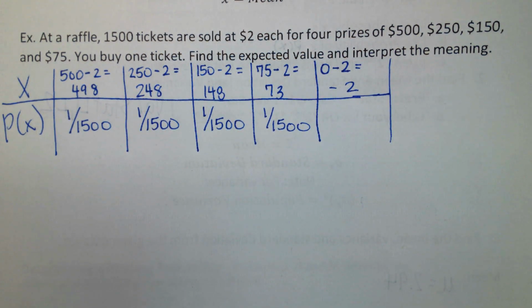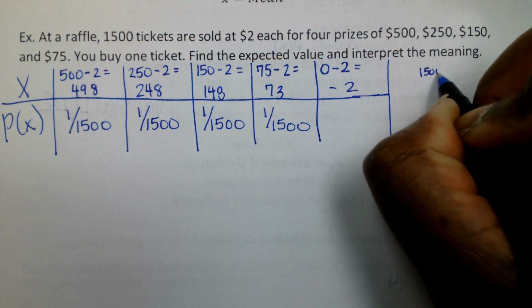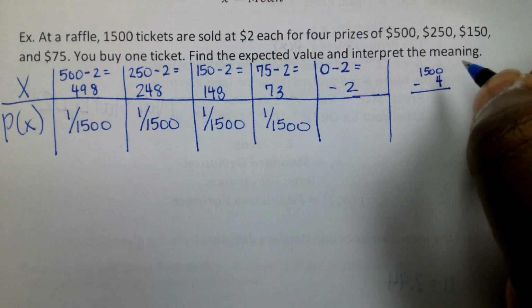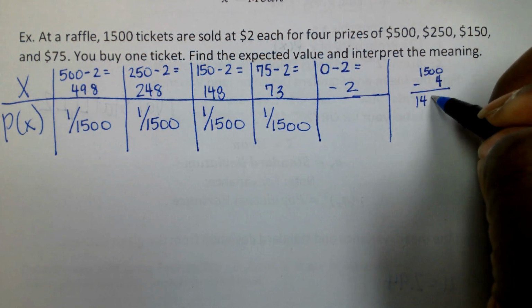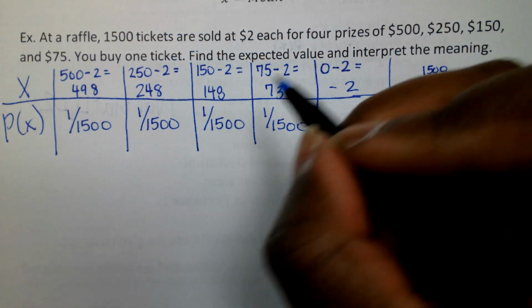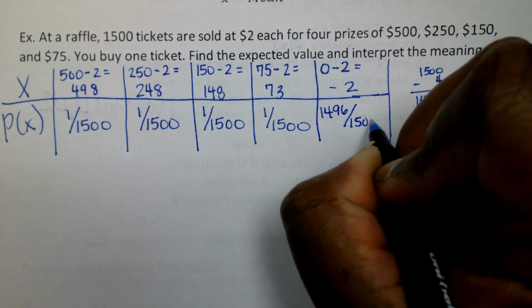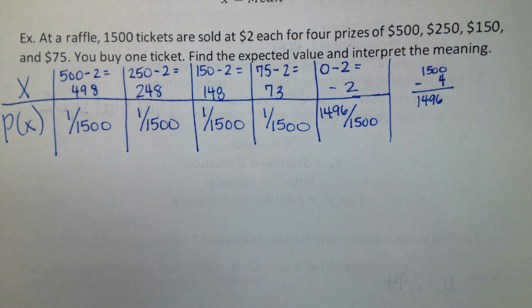So how many losing tickets do we have if we have 4 prizes? Think about it. 1,500 tickets altogether, 4 winning tickets. So that's 1,496 losing tickets. So you have 4 winning tickets, and then all your losing tickets.